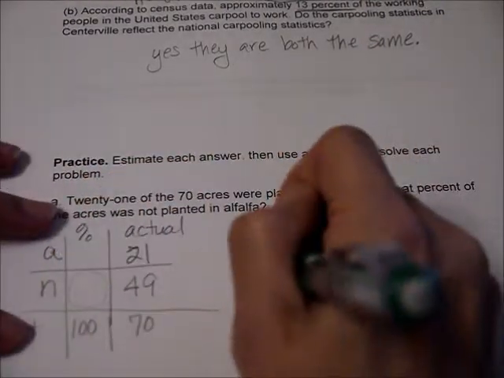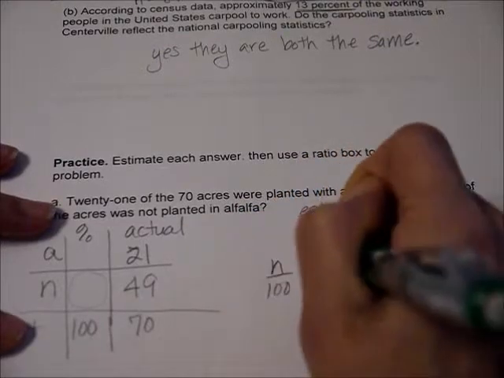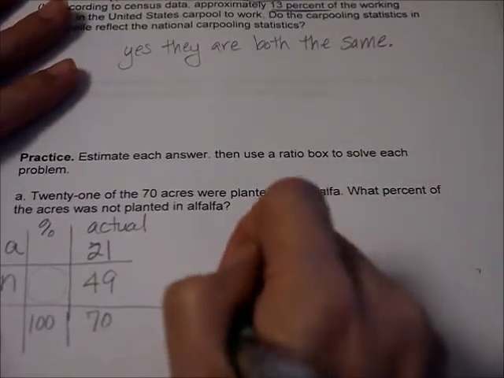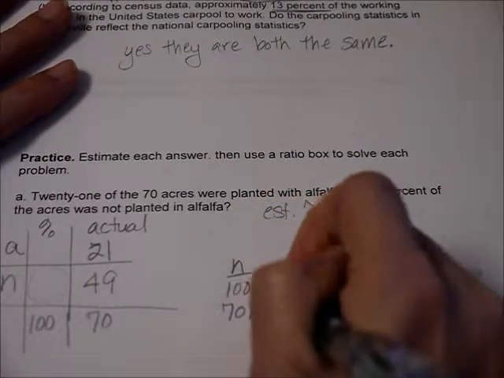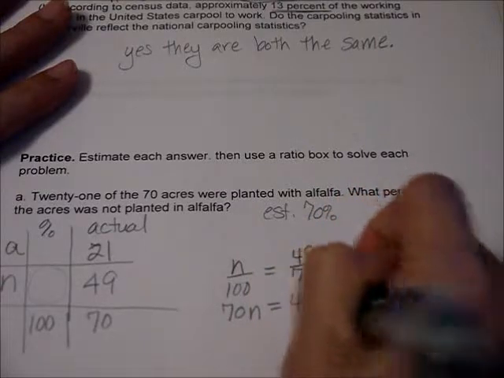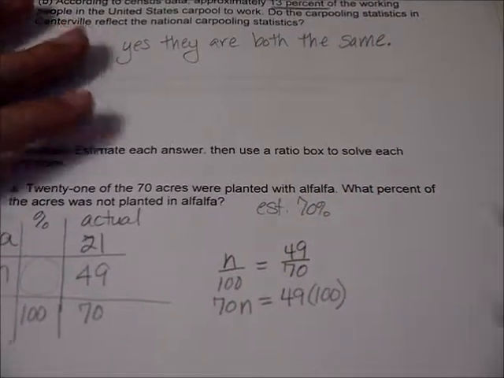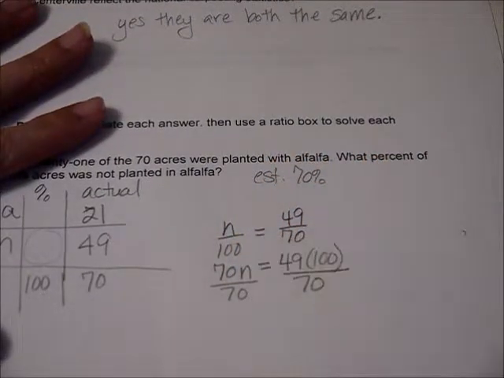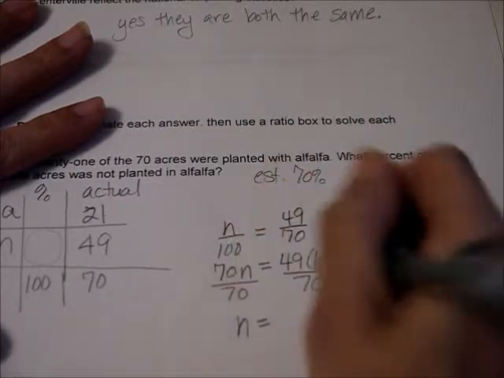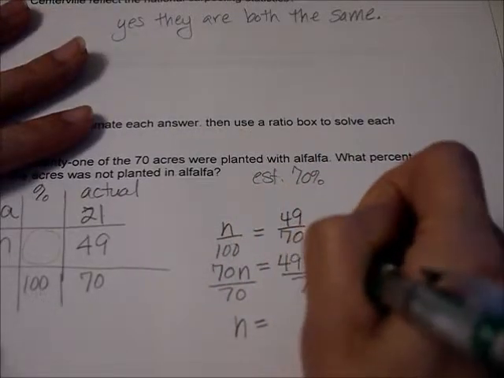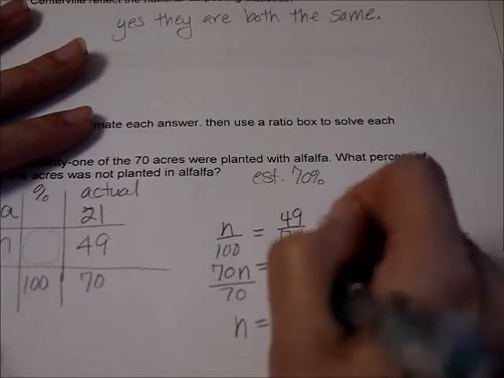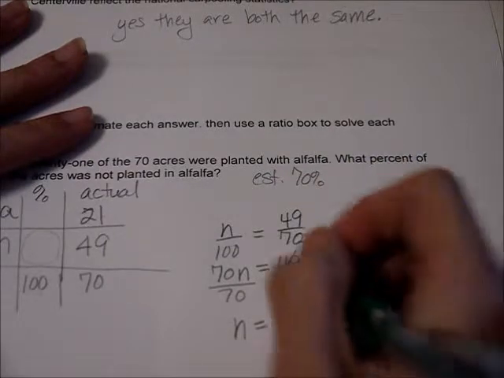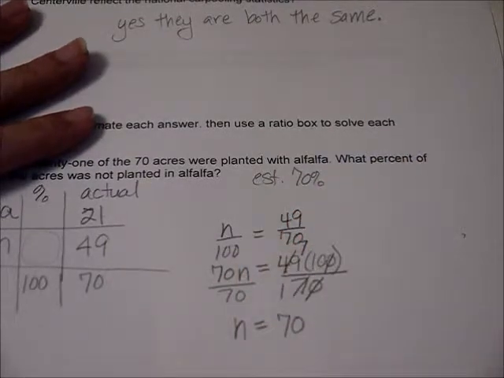Okay, so I'm going to set this up like a ratio problem. Okay, then I'm going to do the cross product. We got 70n equals 49 times 100. Okay, and I already see a 7 and 49, so I know this is going to be nice to us. Make sure we write all these steps, not too bad. So I'm going to cross out a 0 here and a 0 here. And then 7 goes into 49 7 times. So what I have is 7 times 10 left. So I have 70.